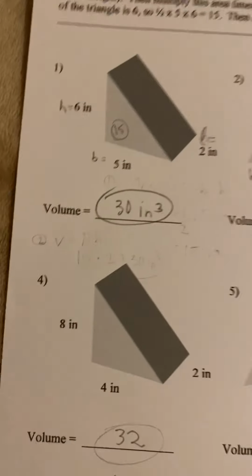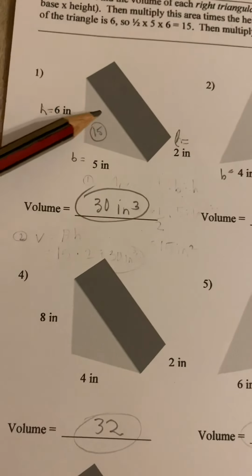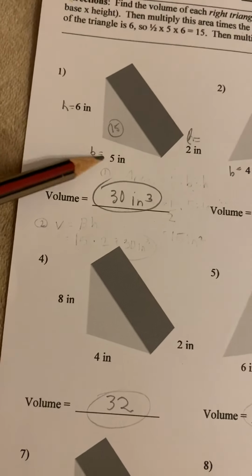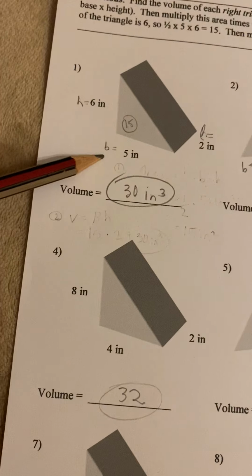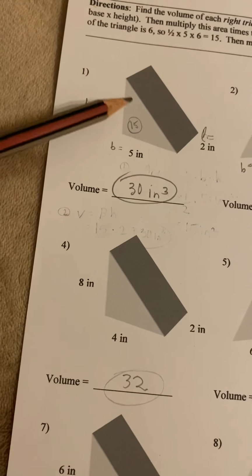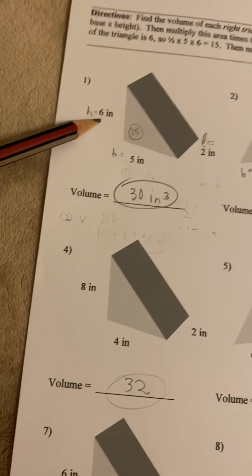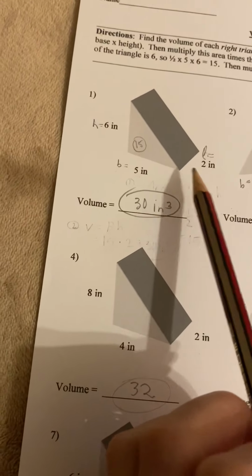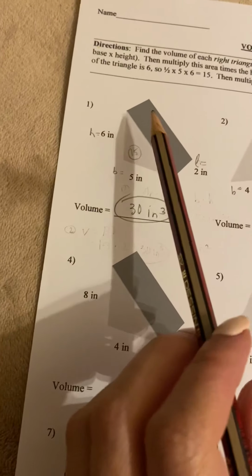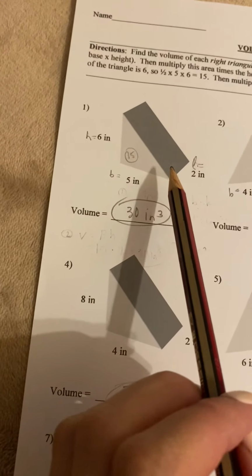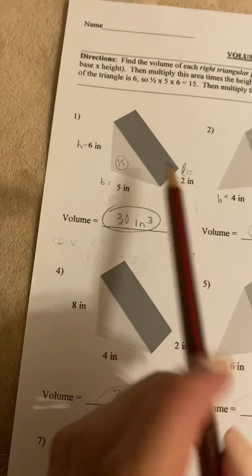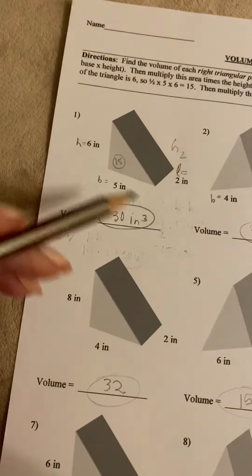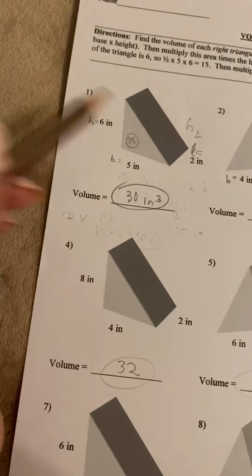I would first like you to label each part. So here is the base of the triangle. I'd like you to label the base part B, which is 5 inches, and then the height of the triangle is 6 inches. The side is the depth, or you can say the length of the triangular prism, which is this. You could either represent it as L or as H2, either one is fine, which is 2 inches.